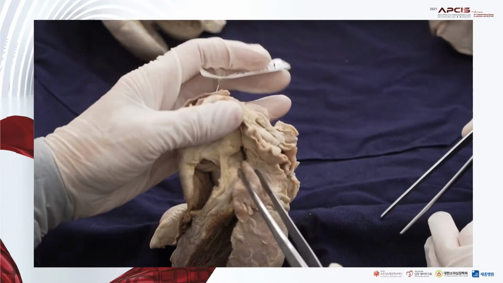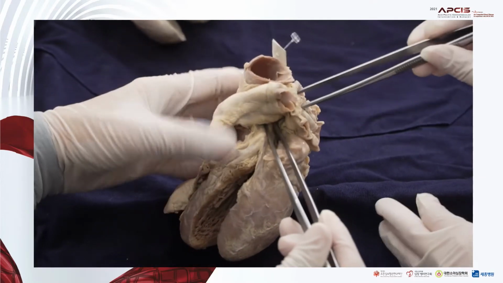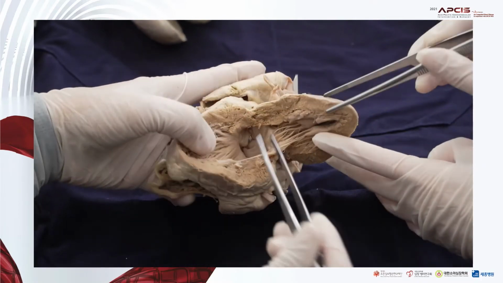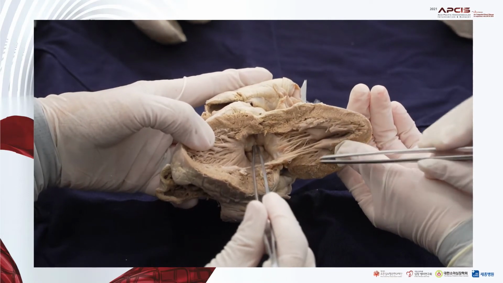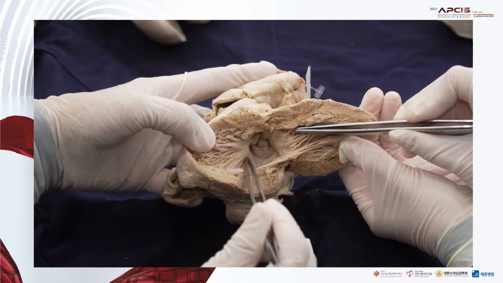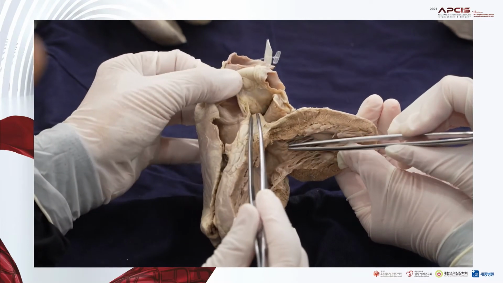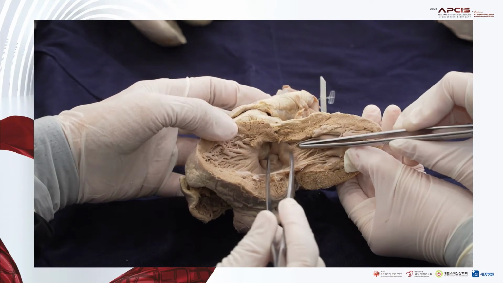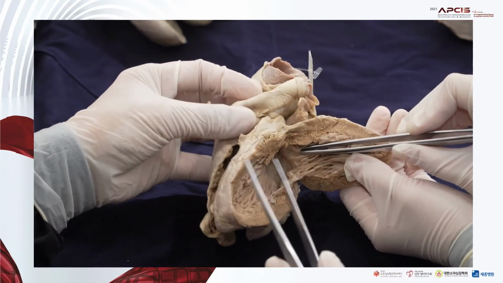So to understand the anatomy of the aortic valve, it is very good to understand the surrounding structure surrounding the aortic valve leaflet. This part is left atrium, and this part is left ventricle, and anteriorly it is subpulmonary infundibulum, which we will discuss a little bit later using the sectional view of this heart.